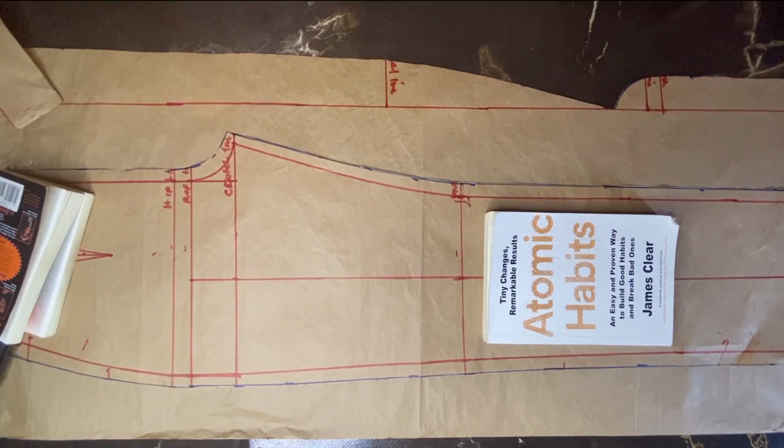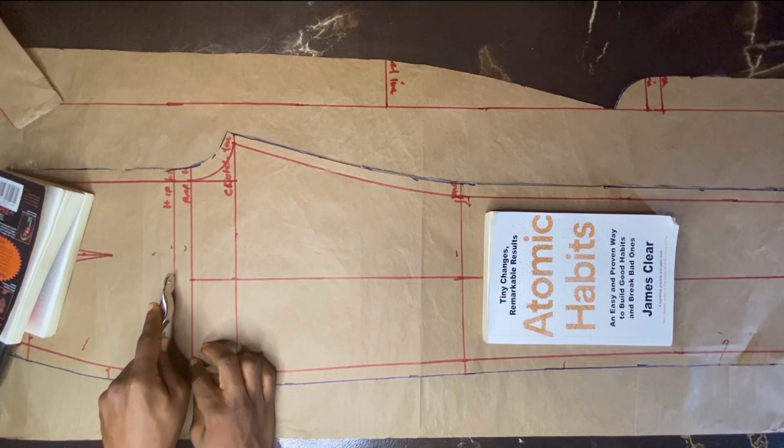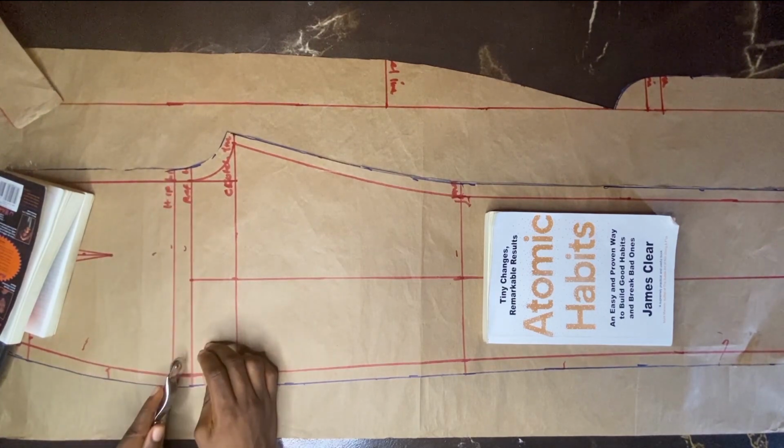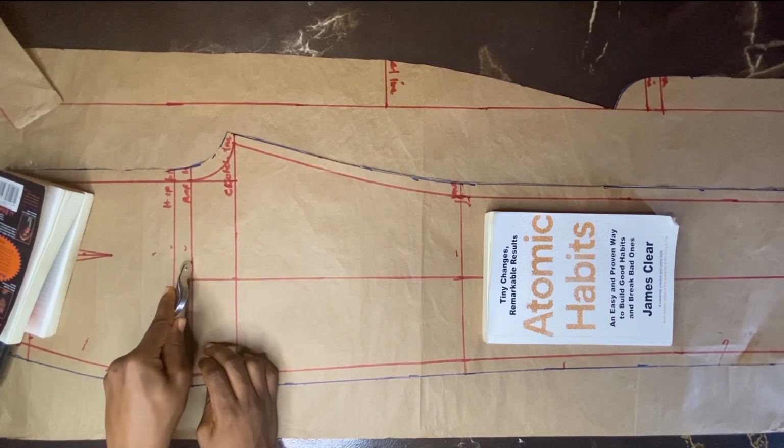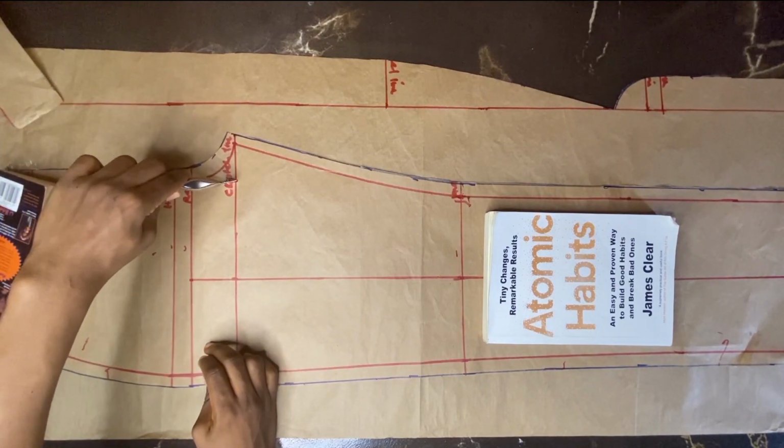Let me set my book as I trace those lines in between. Make sure you trace those lines too, very important. And also the center line, make sure you trace that too.